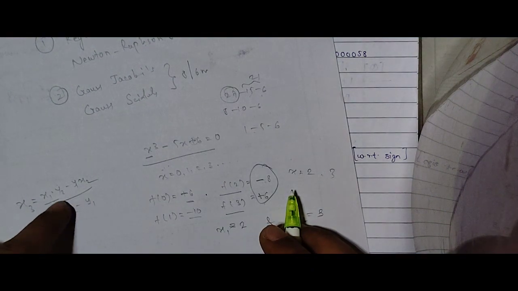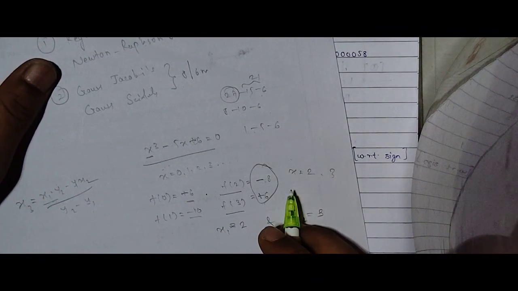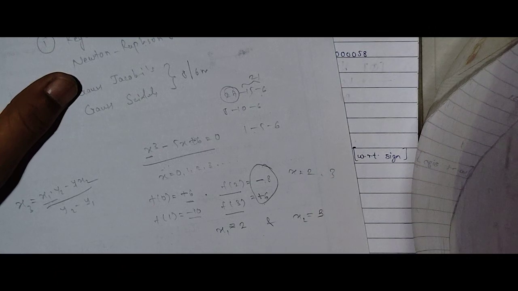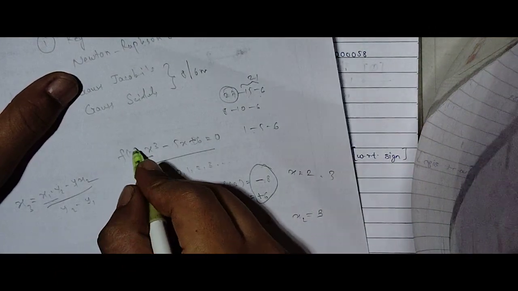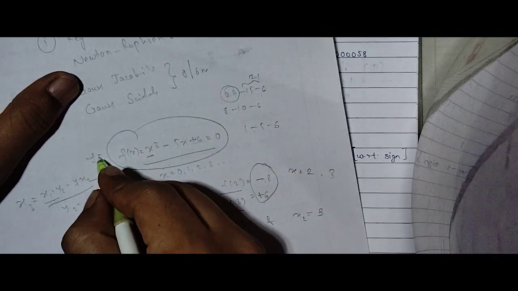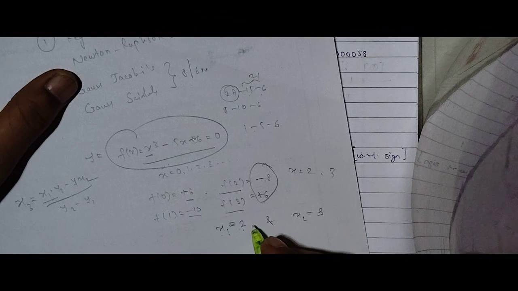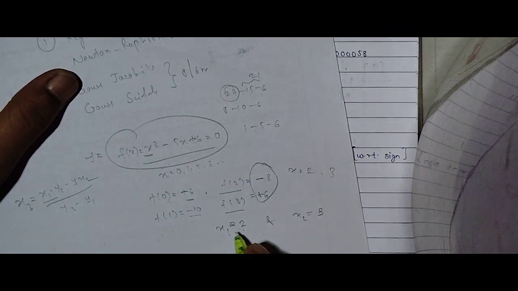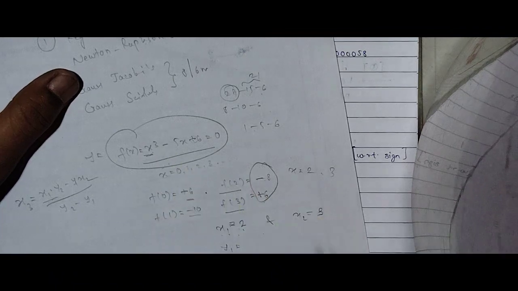So now what about this y2 and y1? For y2 and y1, as you have learned in previous classes, if it is my f of x, then this is my y. So if x1 equals to 2, if I consider the value of x as 2, then my y1 will be, when you substitute 2 here, the value which you will get.